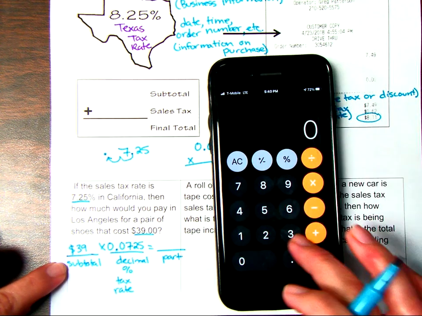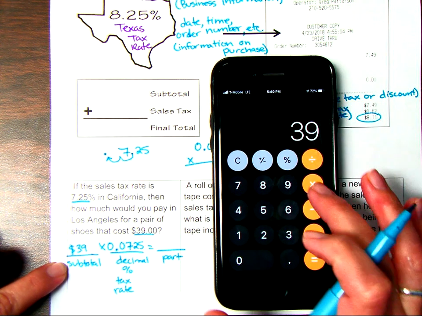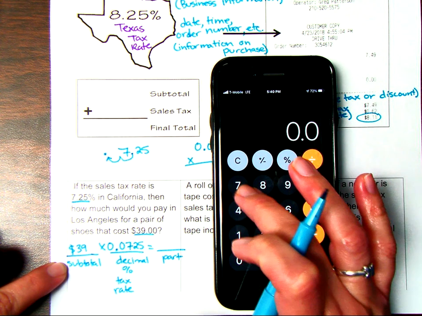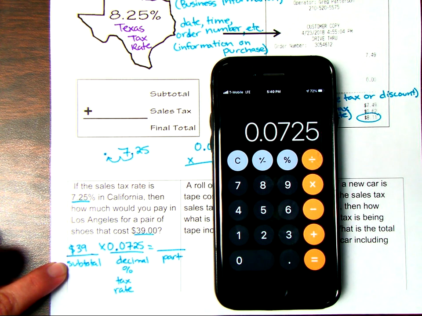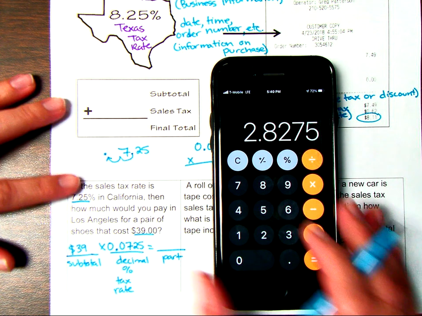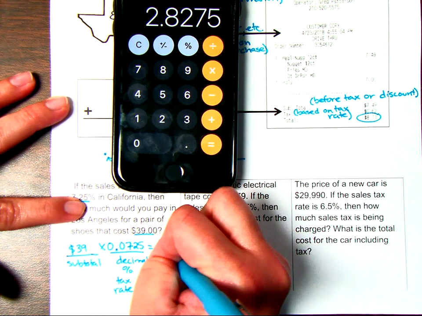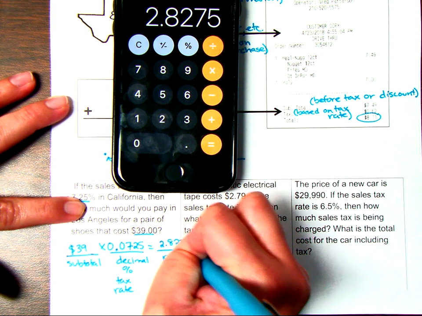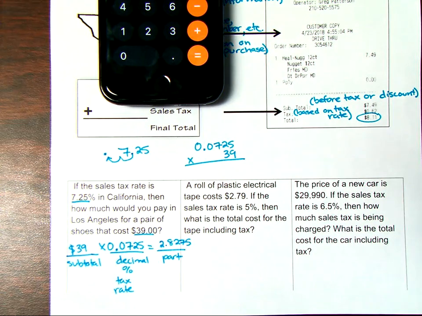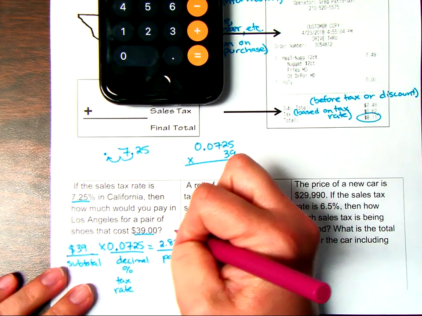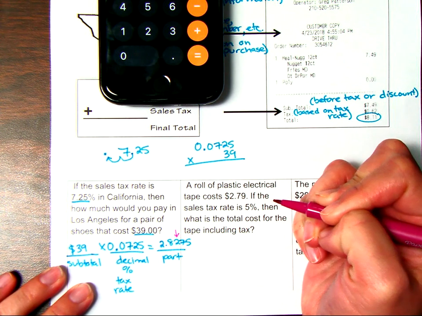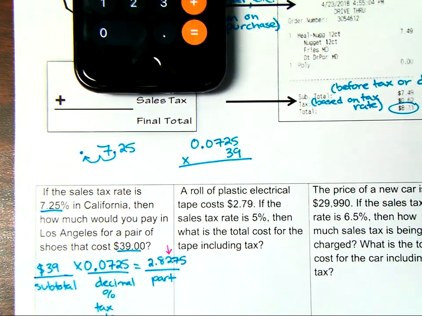So subtotal, $39 times 0.0725, which is the equivalent of 7.25%. So we get 2.8275. But let's stop and think about this. We're talking about money. So if we're talking about money, we round to the nearest hundredth, because that's our change. Let me zoom in a little bit so y'all can see this.